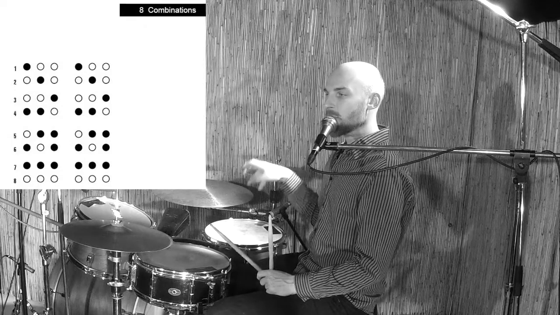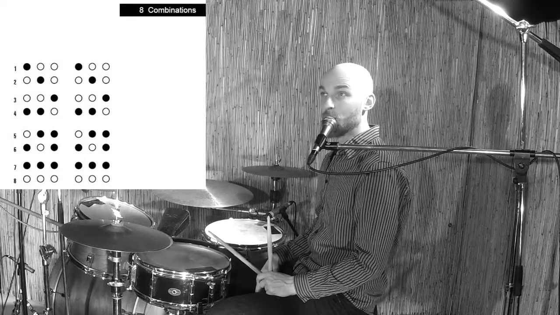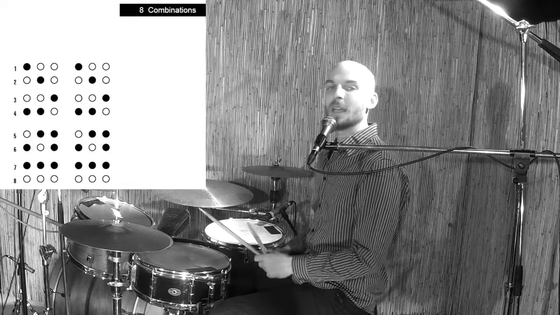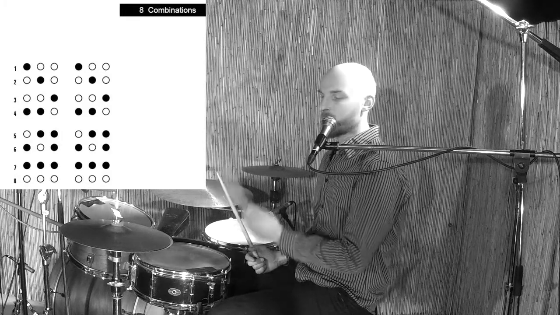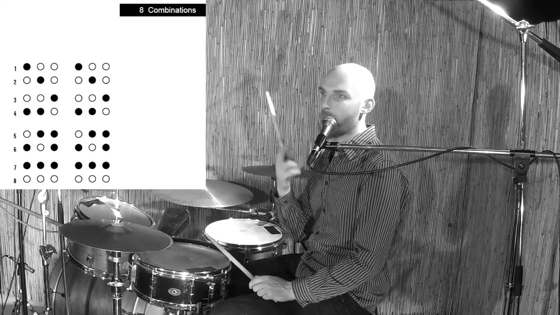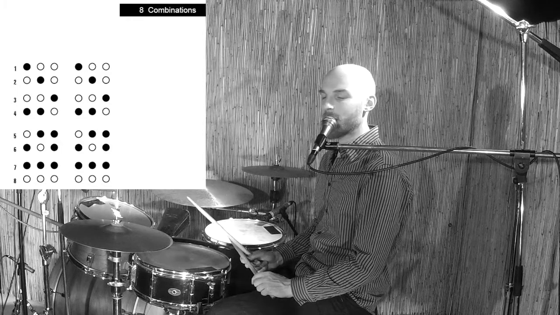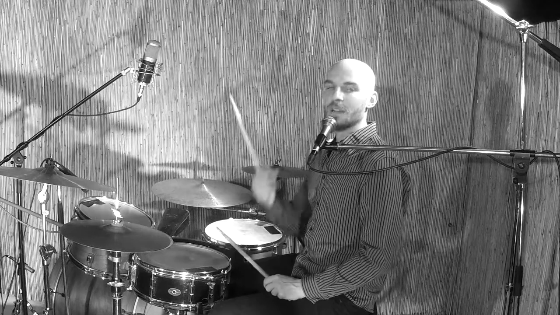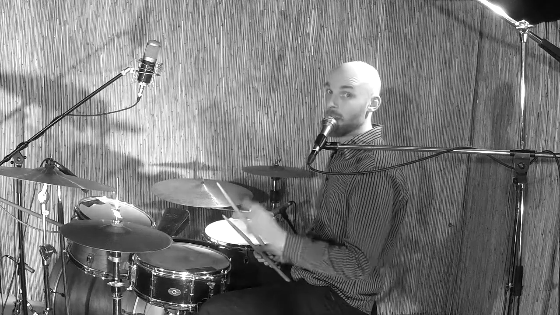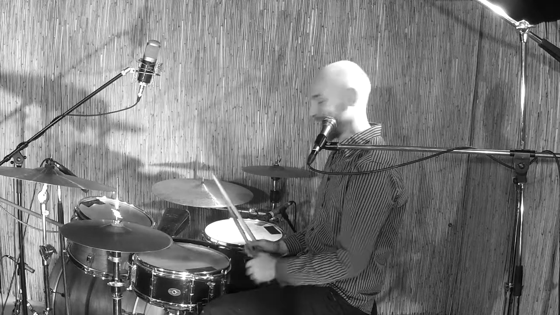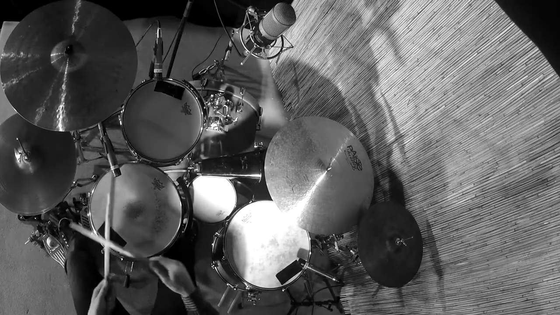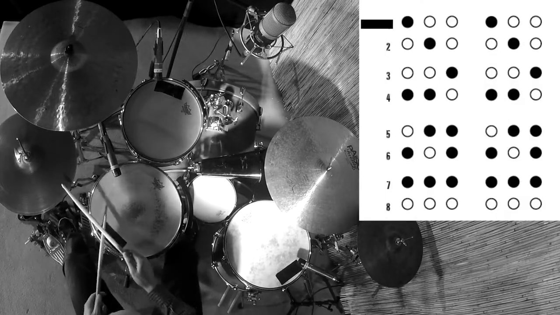So let's have a look at the 8 combinations, not plus, just the 8 combinations. We see the first group of 3 is with the bass drum, and the second group is played with the snare. Number 1, you won't recognize it, but number 2, you'll see what I mean. Okay, I'm just going to play it. 1, 2, 1, 2.